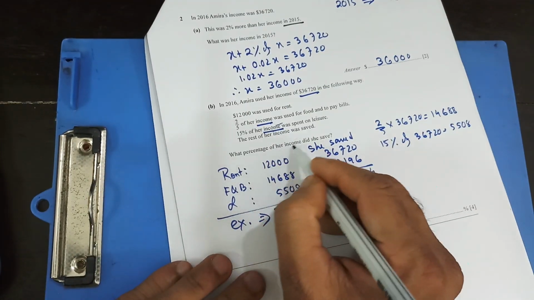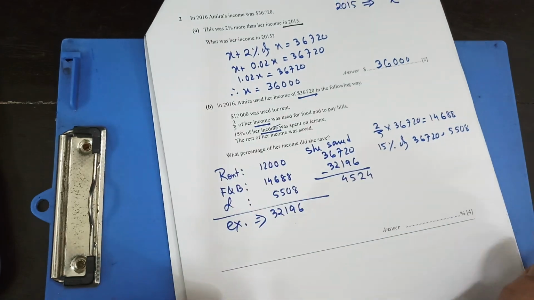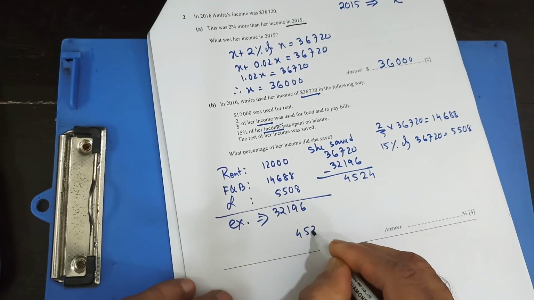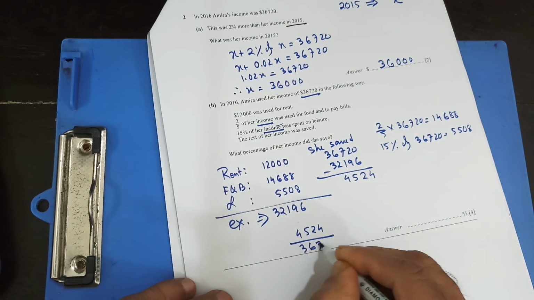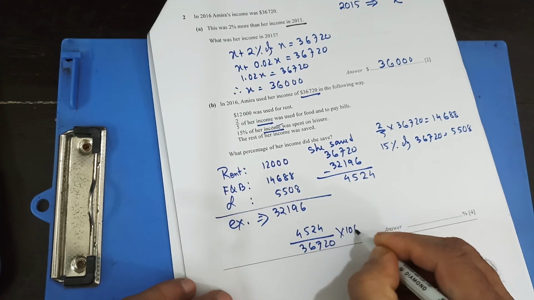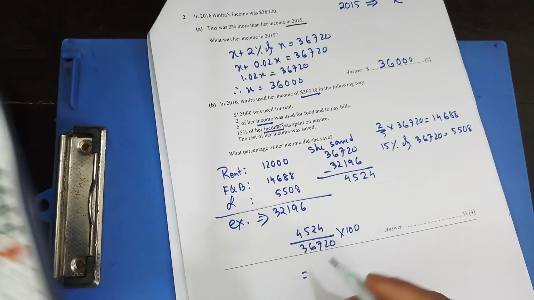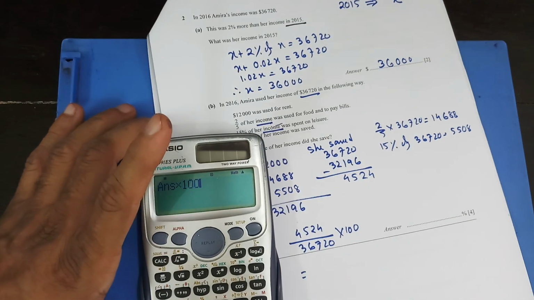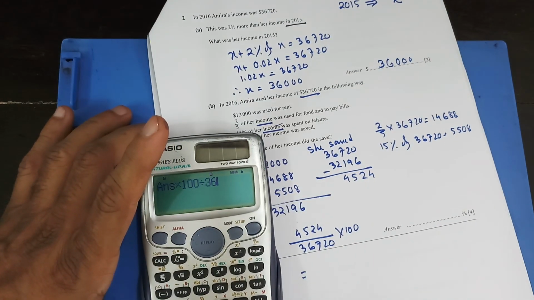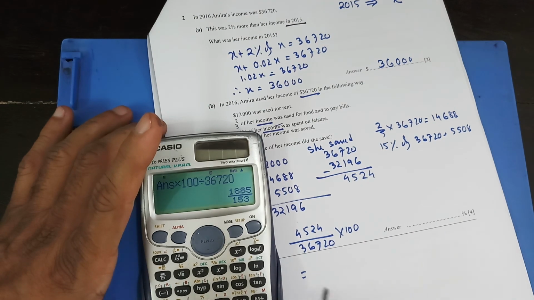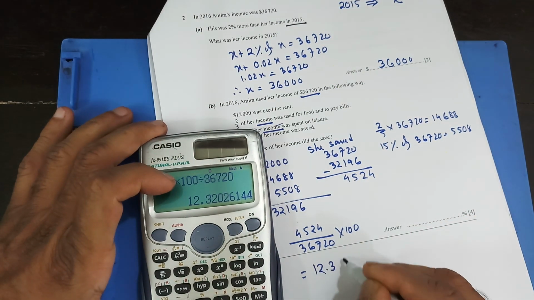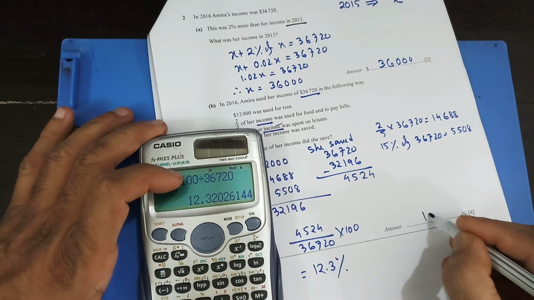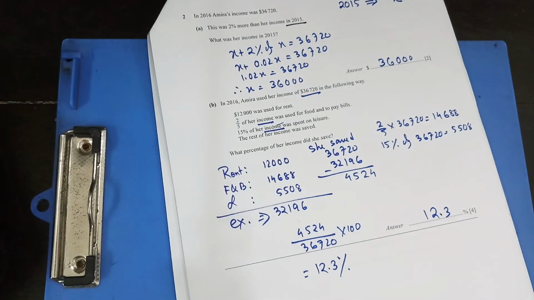The question asks for the percentage of her income she saved. So she saved 4524, and her income was 36,720. So that's going to be times 100 divided by 36,720, and this is 12 point, correct to 3 significant figures or 1 decimal place, 12.3%.